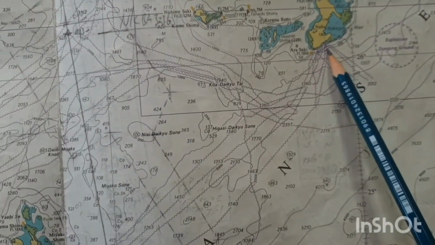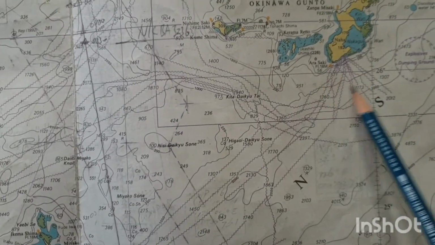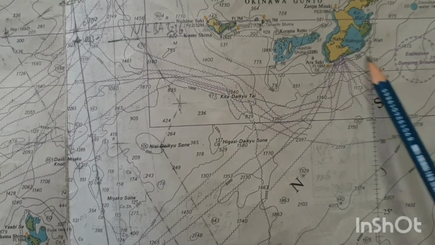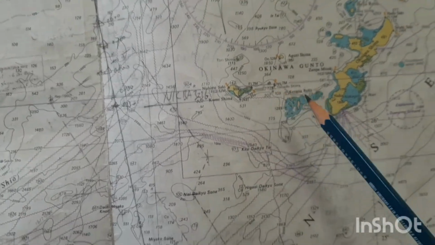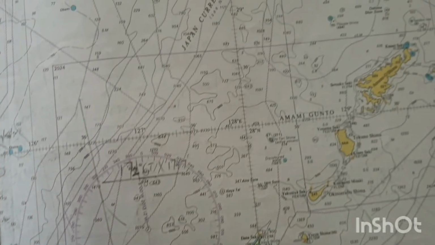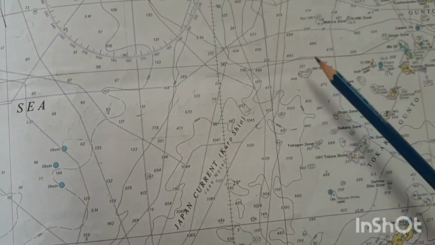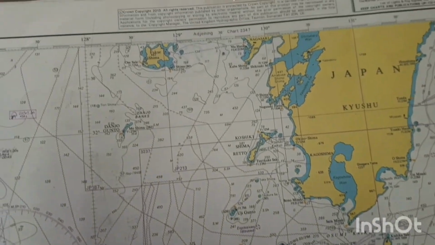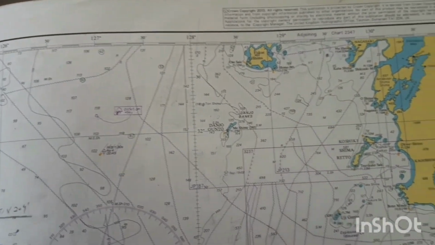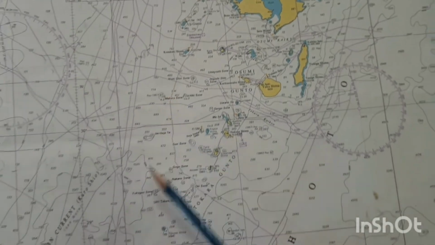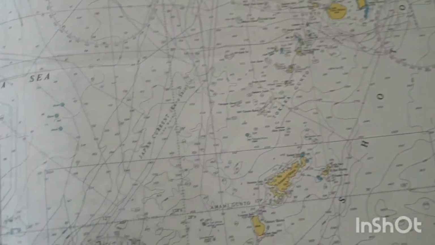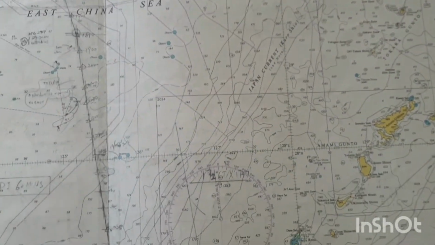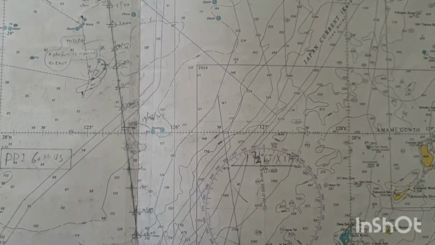You see here, there are so many underwater cables coming out from a small island in Japan. Similarly, all these underwater cables run to different countries. Some to China, some to Korea, some to Japan, and all other countries. Some are trans-Pacific. From here they go to US. There are a lot of underwater cables in this region.